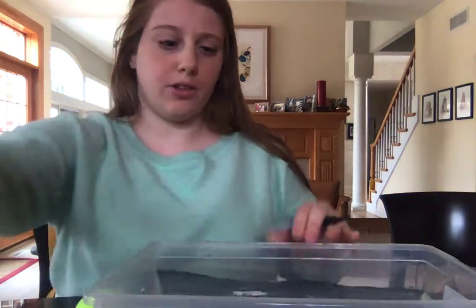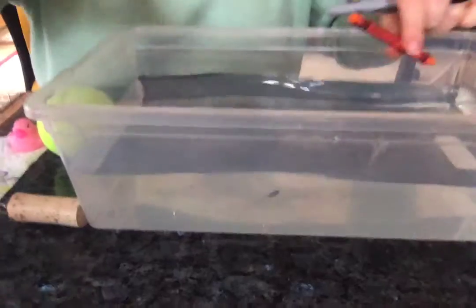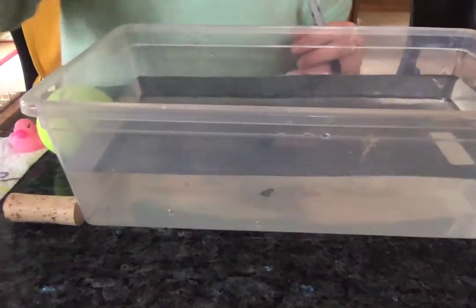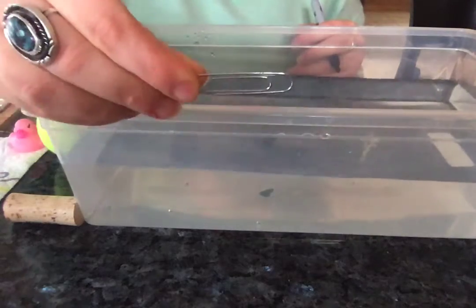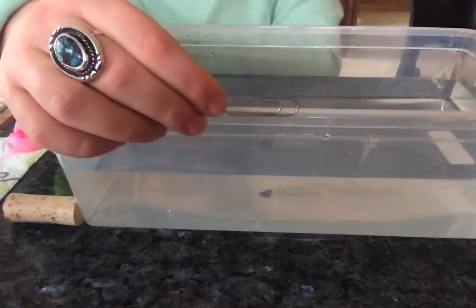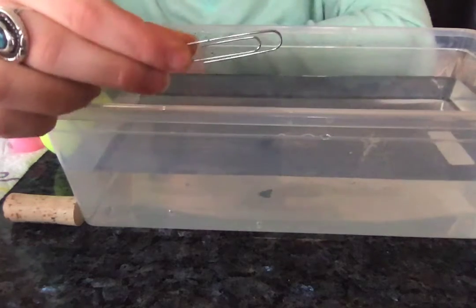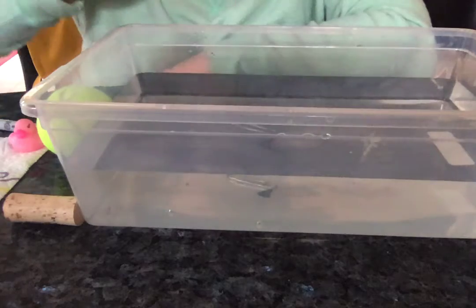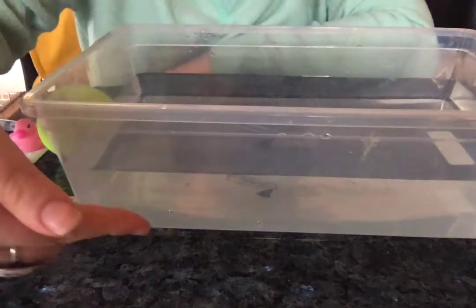All right, I'm going to take the crayon out, and our next object that we're going to put in is this paper clip. We're going to see, make your prediction. Do you think that the paper clip will sink to the bottom or it will float and stay on top? Okay, watch carefully. The paper clip sunk.